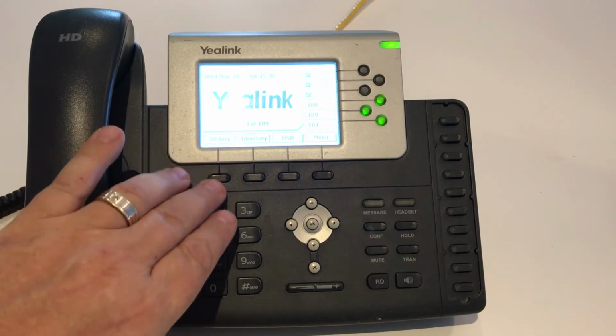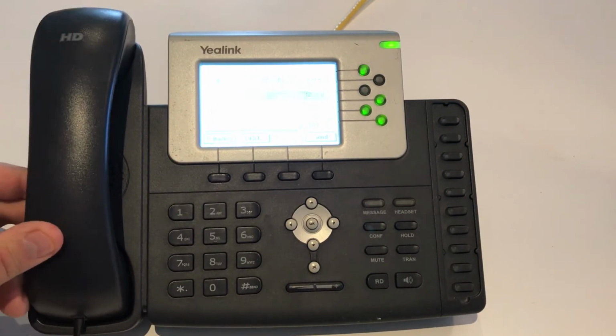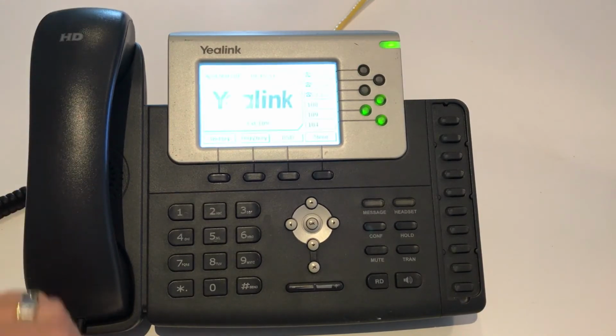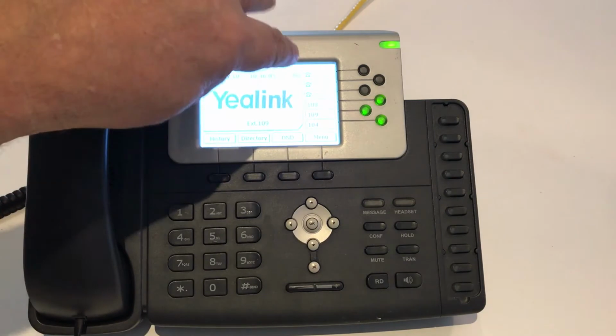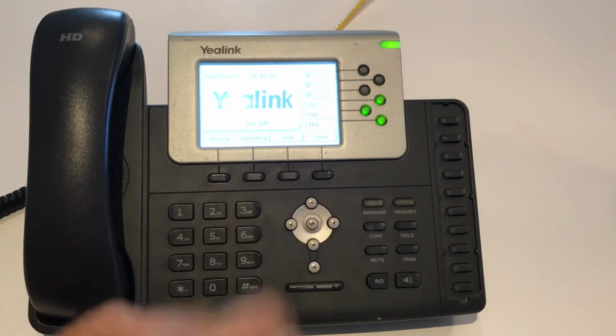Running along here, we actually have a history, so you'll see that I've made a call in off a mobile. You have a directory, so you can add contacts. You can put in XML contacts so everyone can share a generic contact list. We have a DND, which puts the phone on Do Not Disturb. It's a feature where you will not get a phone call if you put that on. It's really that simple, so don't forget to take it off. A lot of phones just have a little icon up in here somewhere saying that you're on DND, so it's very hard to see at times.